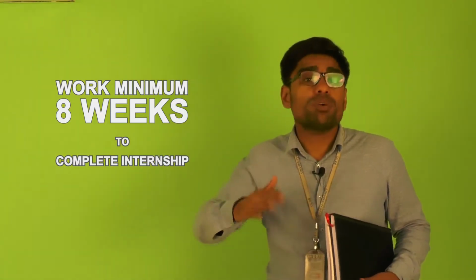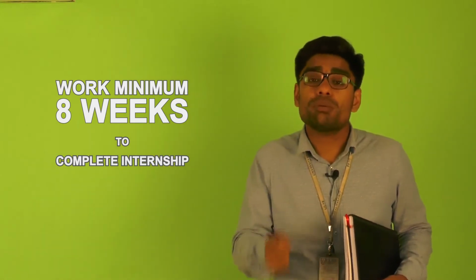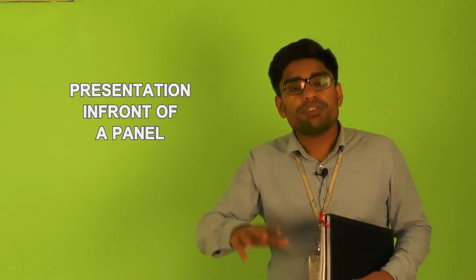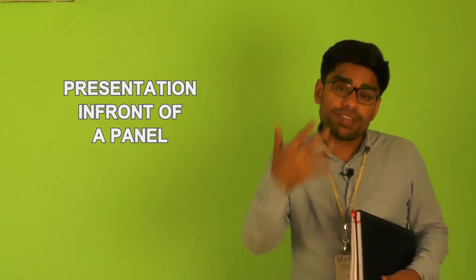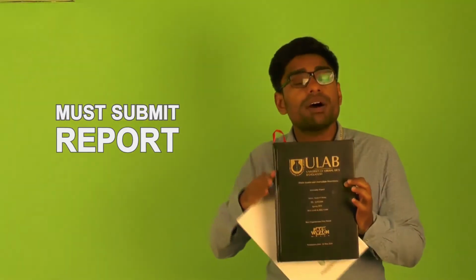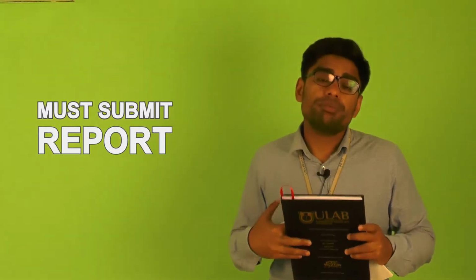Now, eventually, you will need to work for a minimum of 8 weeks to complete your internship. You can work for a longer time, but you need to work for a minimum of 8 weeks for your internship to get accepted. At the end of your internship period, you will need to give a presentation in front of a panel. That panel will include 3 members, and you will need to defend your internship in front of the panel. Alongside that, you will need to submit a report which looks something like this, a hardbound report. The panelists will be going through the report and will also be looking at your presentation.